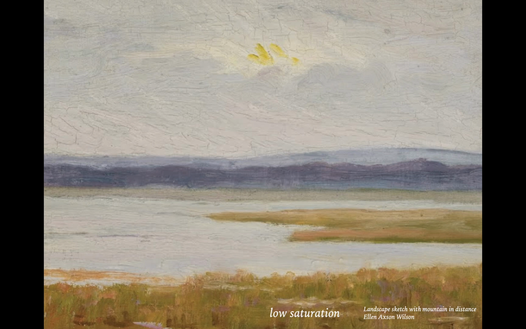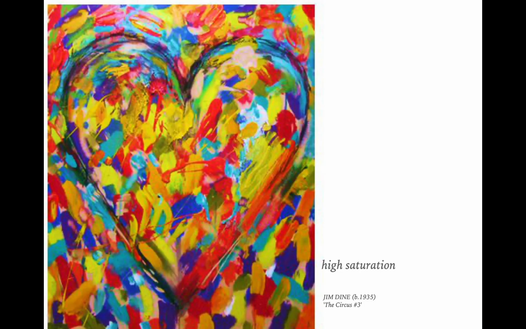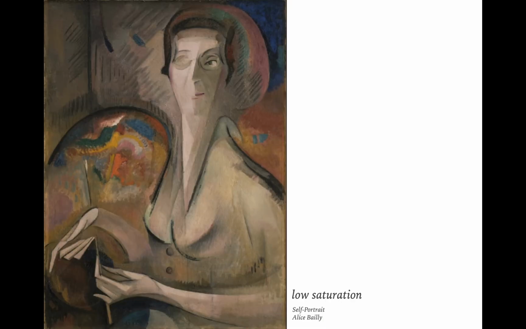So this would be a low saturation image. These colors are more washed out. High saturation again, bold and punchy. Low saturation here.